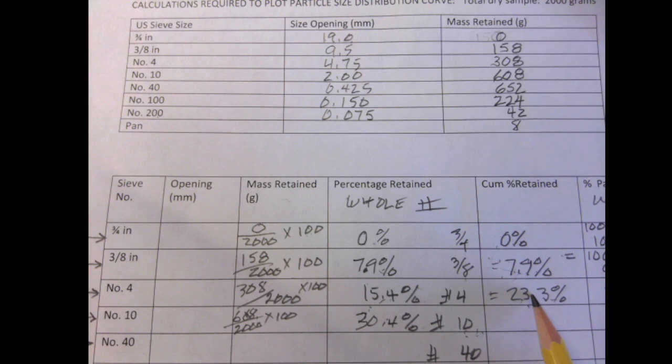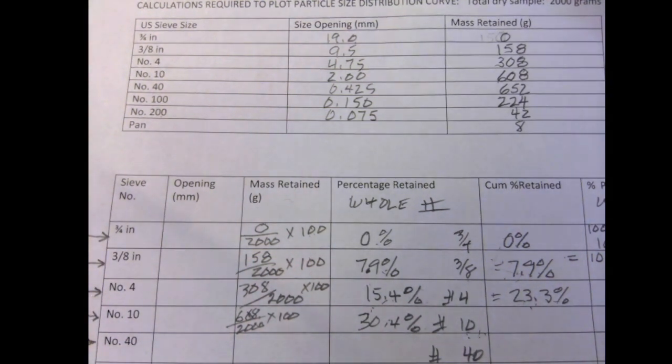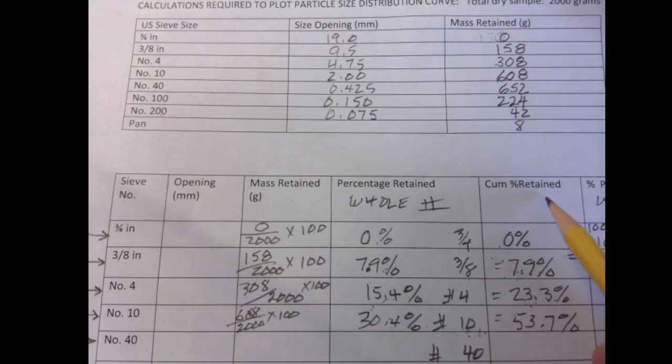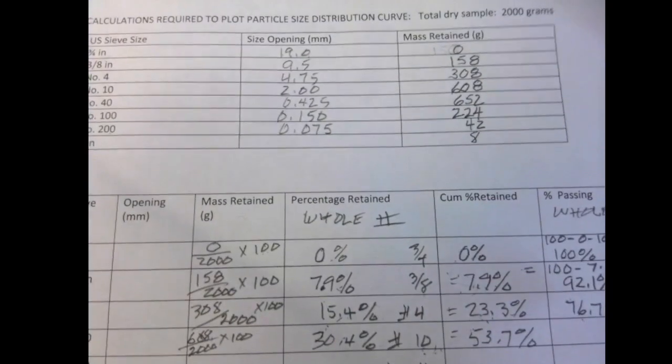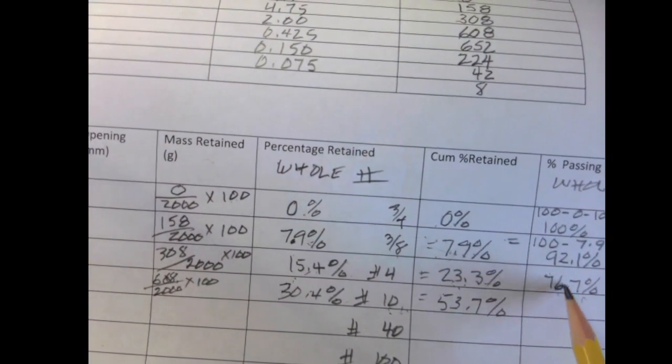Add this plus 23.3 equals 53.7. Cumulative percent. So there. So what I need from you guys is to go through the problem.